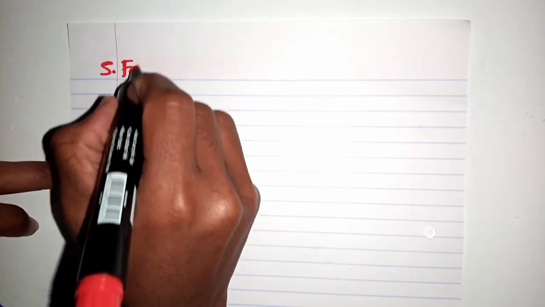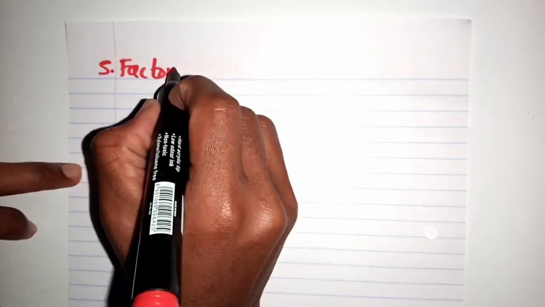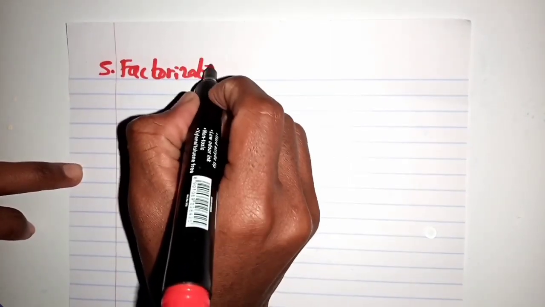Now let's look at factorization, which is number 5. Factorization in expressions. Now what is factorization?